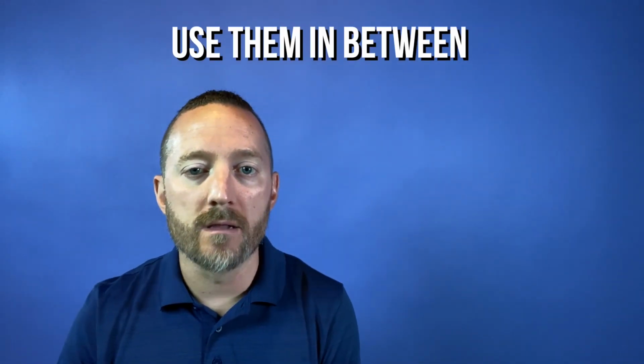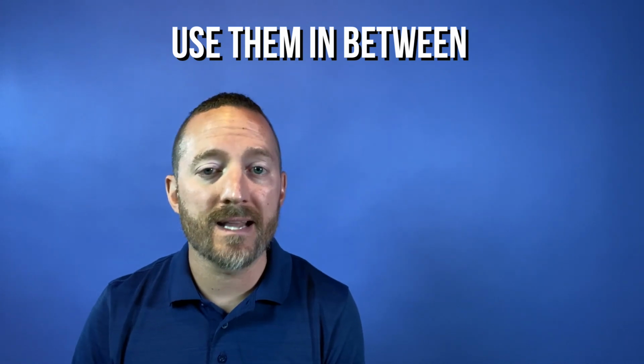All right, here's the really cool part of this tip. That chord can be used as an arpeggio in between the major pentatonic scale as a connector or ladder to get to your targets. Here's an example of what they sound like.